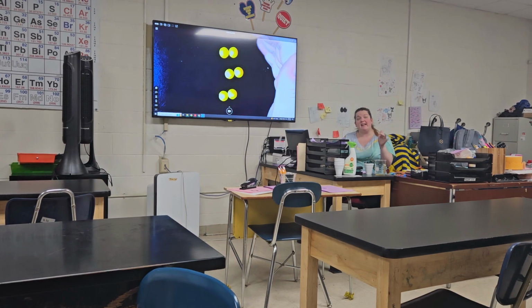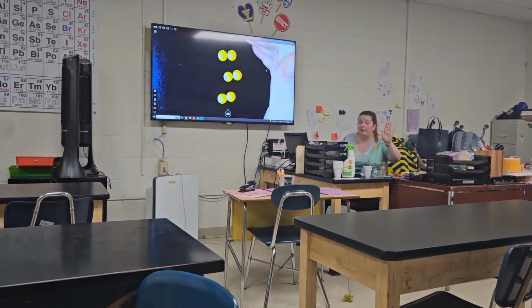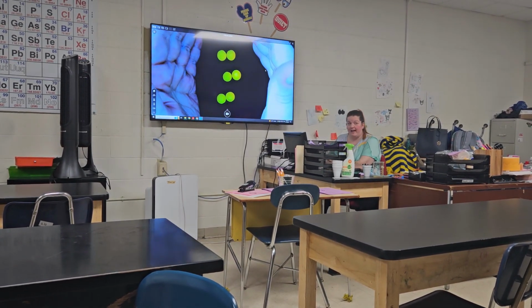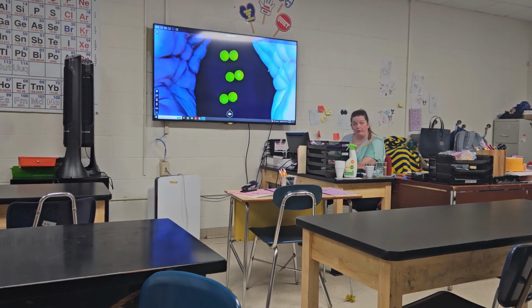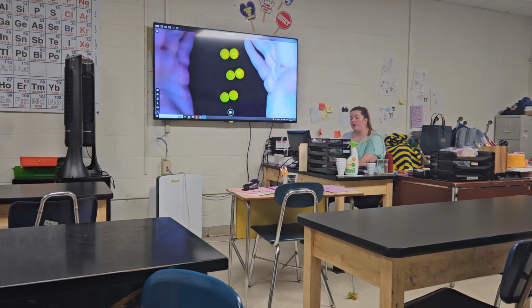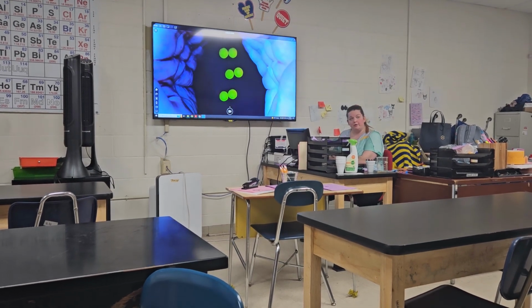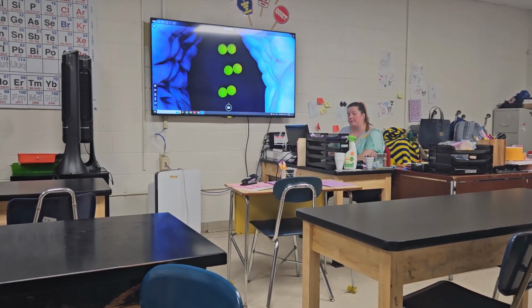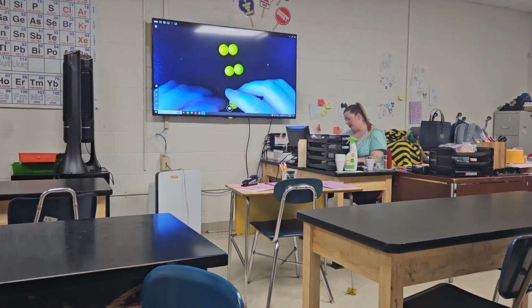Now, at first, they said compound. And I was like, but be careful. It's still one type of atom. So this is a molecule. So just like the oxygen that you breathe is O2, this would be like O2. So it's still an element, but it's represented as a molecule. So then I said, well, what if I do this?